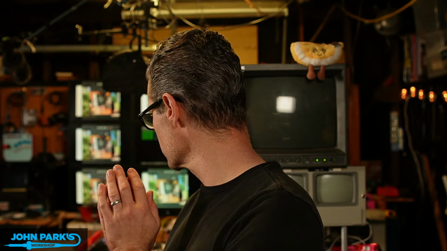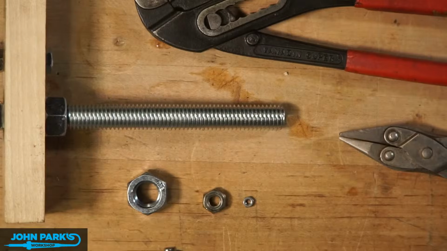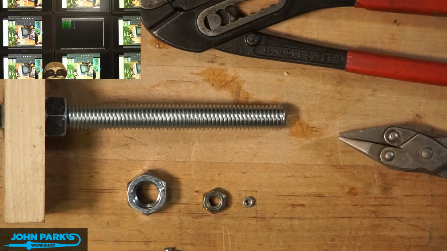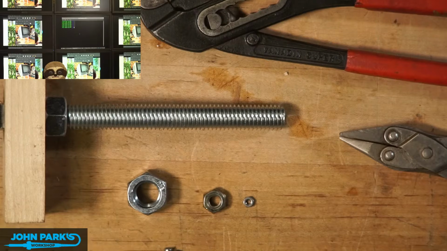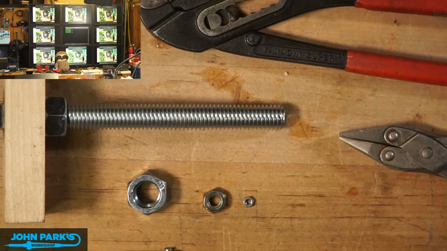Okay. Tool talk, and yeah, let's switch over to this workbench over here. So I've got a new tool. I wanted to talk about it. Let me go to this, and I'm just going to fix this camera here a little bit.